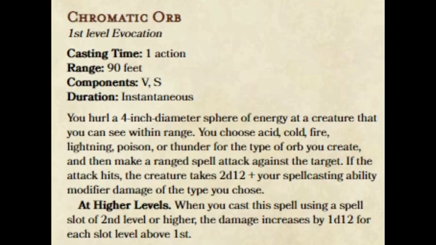But if we consider that we have Guiding Bolt doing 4d6 damage, this spell is going to be more in line with that. And Guiding Bolt has a secondary effect. But what we're going to do is we're going to scale this spell better, so if you cast it at a higher level, you're being rewarded for doing so.